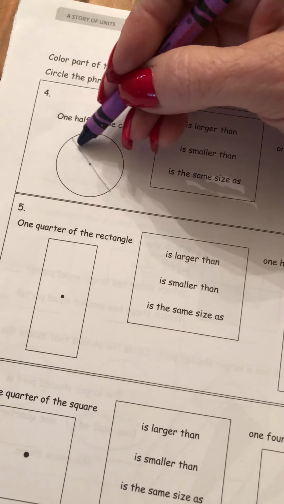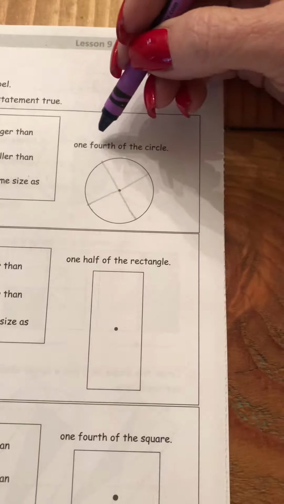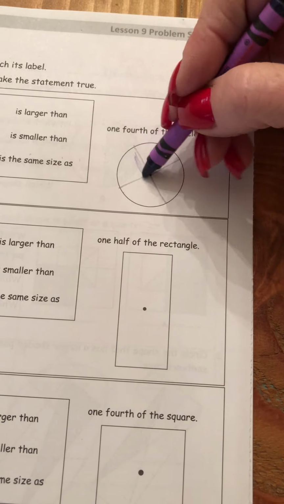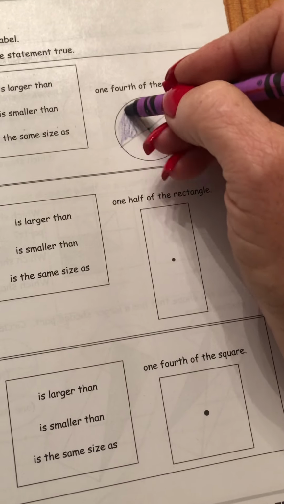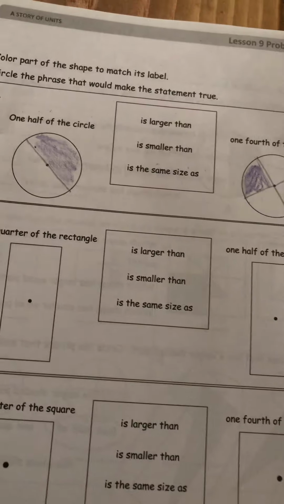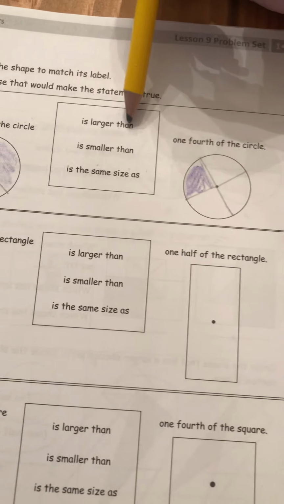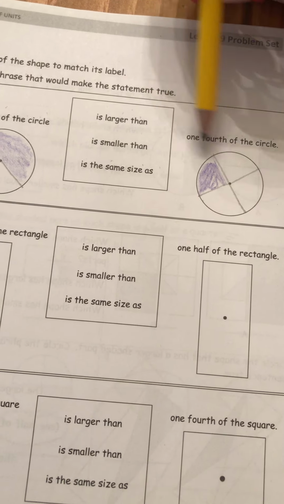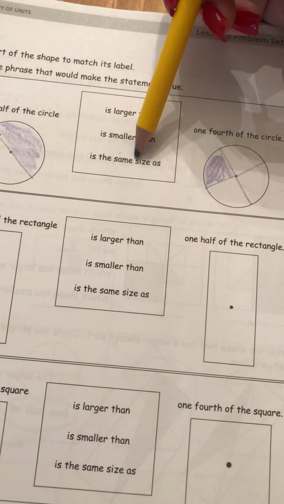So 1/2, I'm going to color 1/2. And I'm going to color 1/4. Now I'm going to circle the statement that makes it true. 1/2 of the circle is larger than 1/4, is smaller than 1/4, or is the same size?